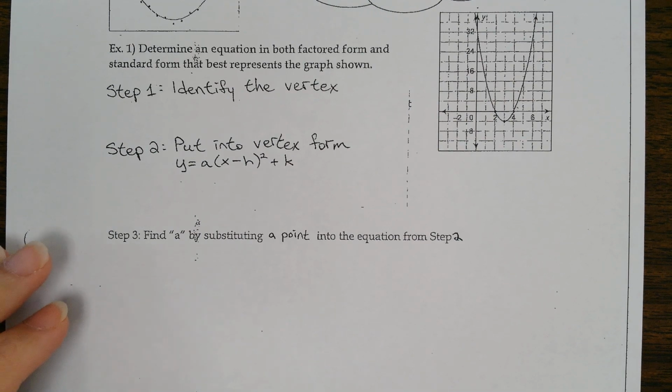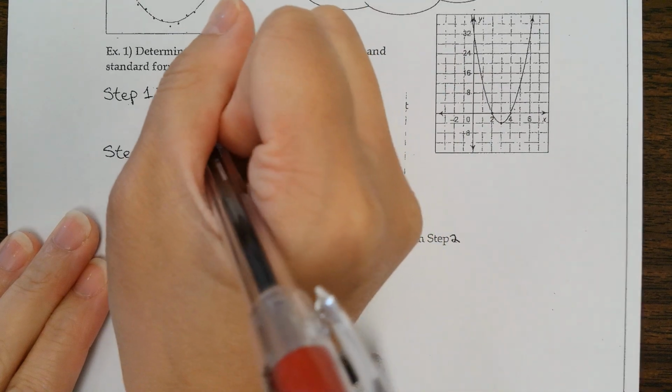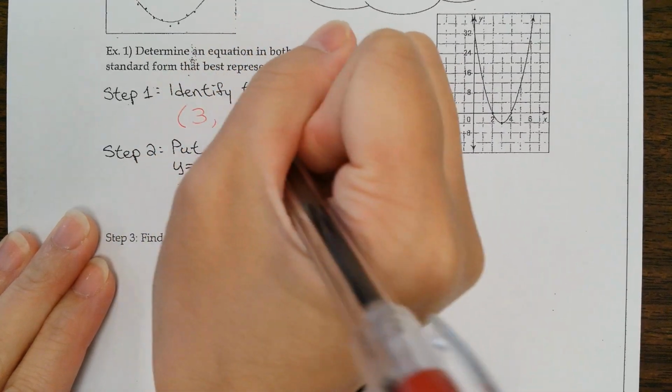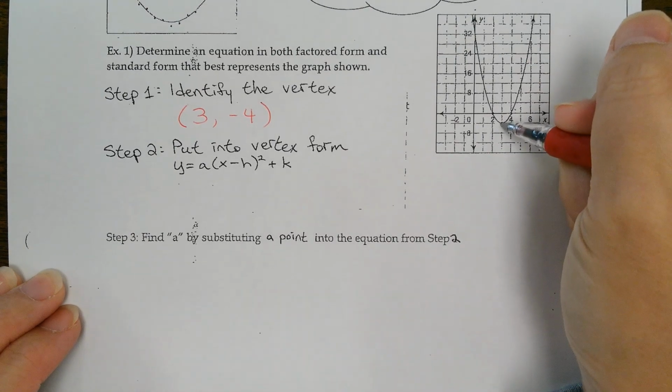Len? Okay, so Len says 3, -1. Who has a different vertex? Yeah, 3, -4. Where did that -4 come from? Why is it 3, -4?